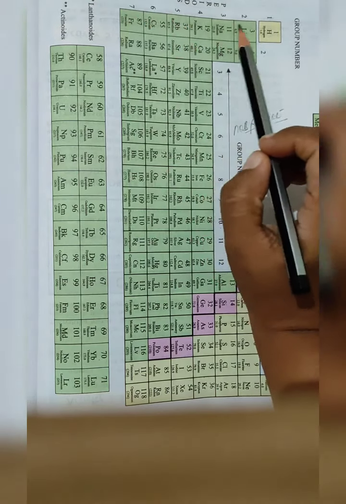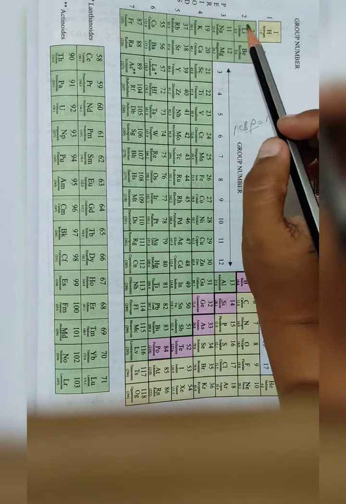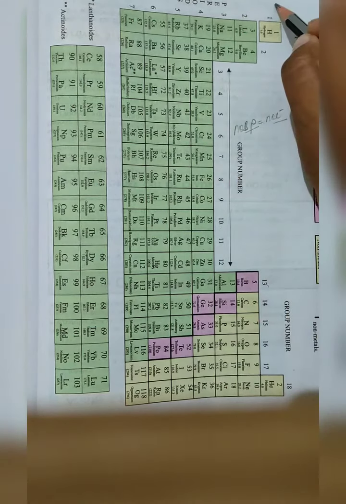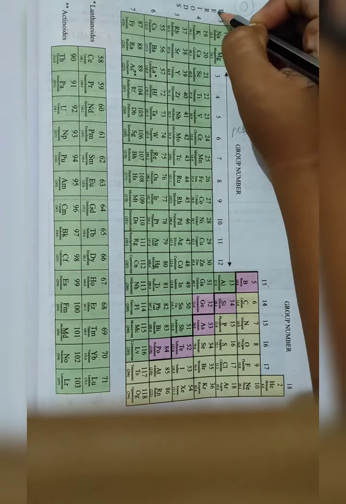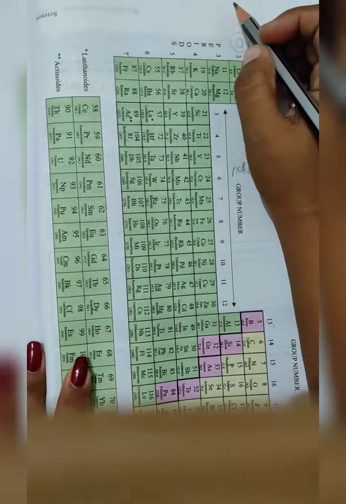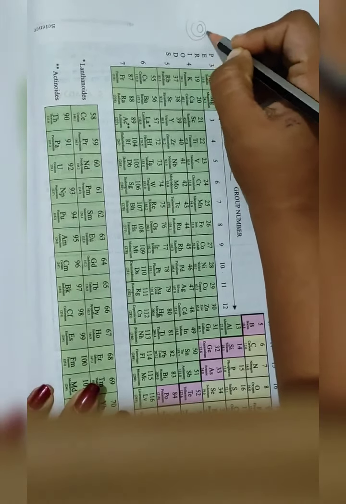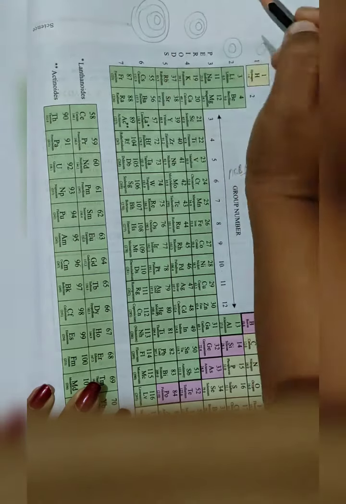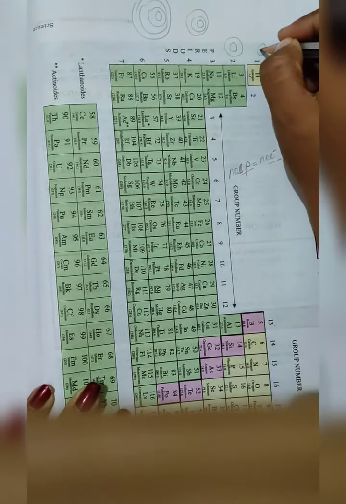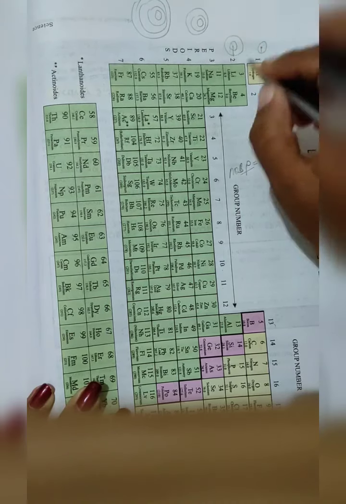And we have already discussed that the number of the period decides how many shells are present. So for 1, it has only 1 shell. For 2, it has 2 shells. For 3, it will have 3 shells. For 4, it will have 4 shells. That means what is happening in each case? The distance from the center to the outermost shell.